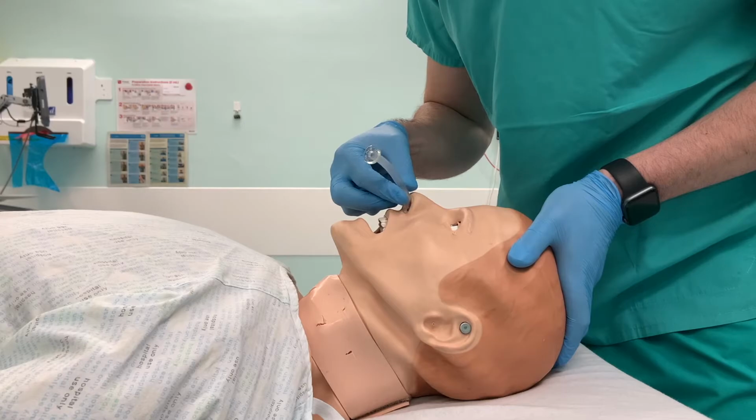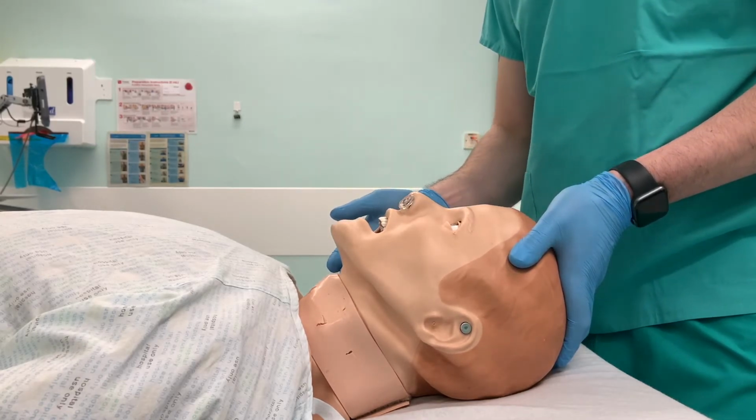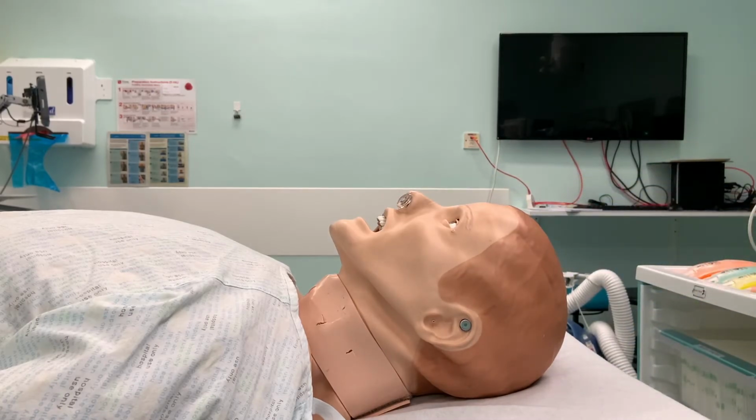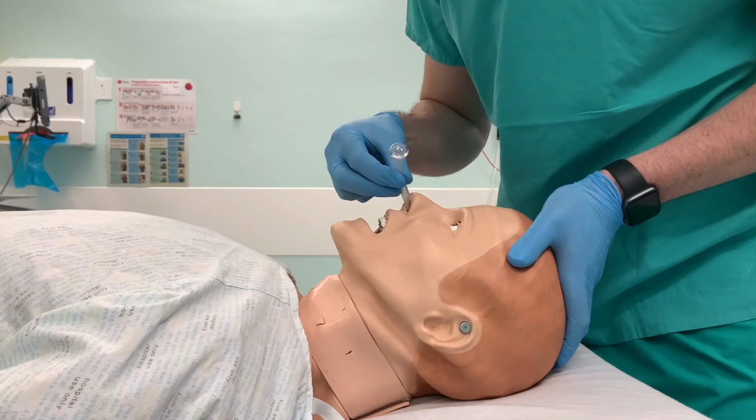In terms of putting these in place, you want to pass them with a little bit of lubricant on the end along the base of the nasal cavity, not pointing upwards towards the brain, but horizontally along the back of the nose. The only significant contraindication to using an NPA is a base of skull fracture, which might be indicated by bruising behind their ears or CSF or blood passing through their nose or ears. If you saw this, then you would at least avoid using an NPA if other airways were still possible.